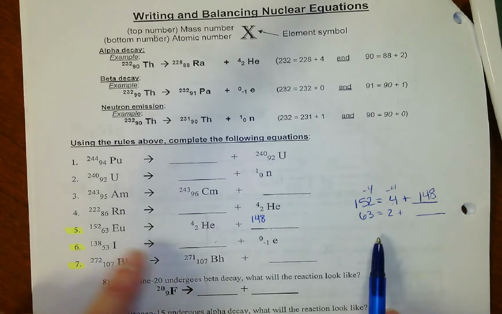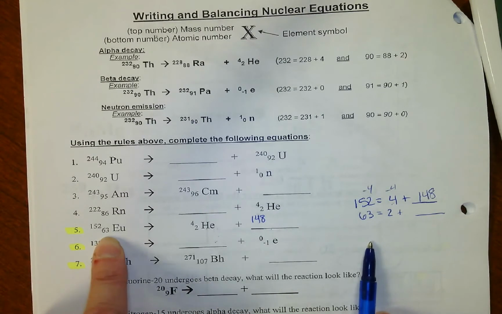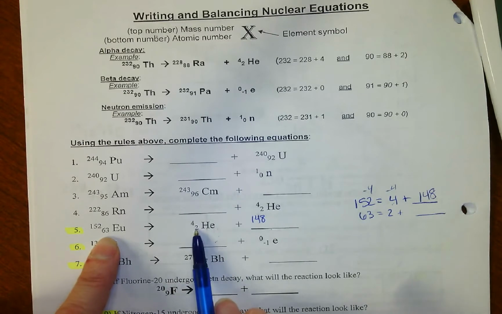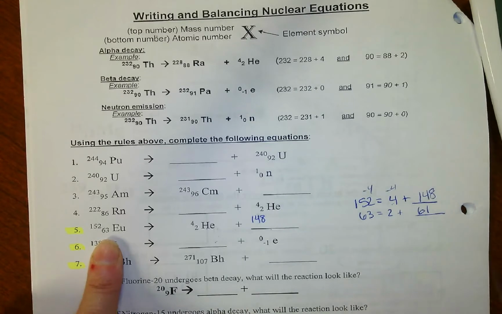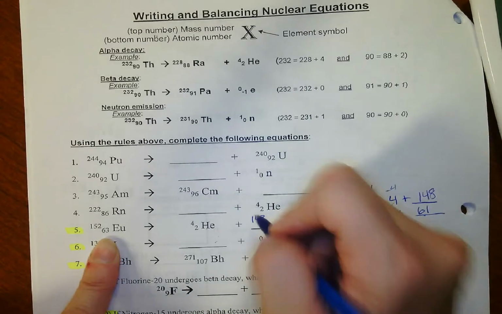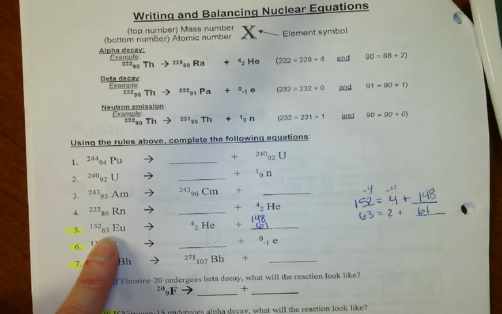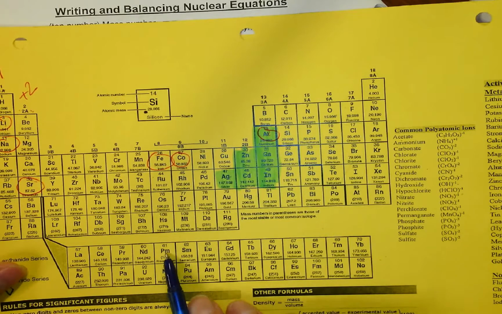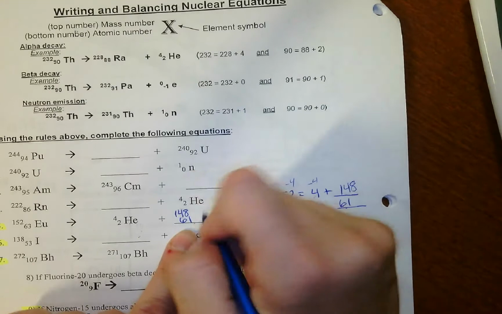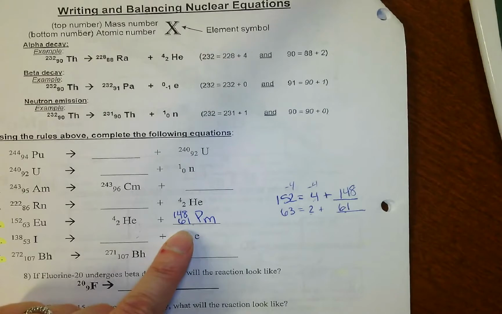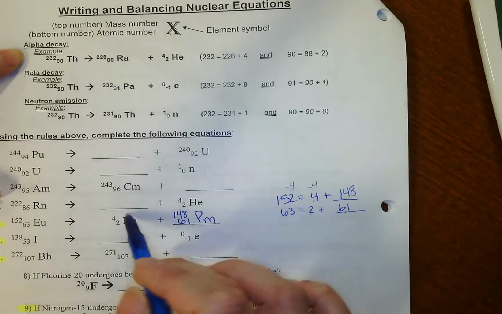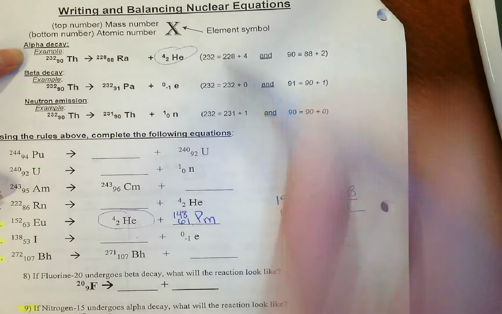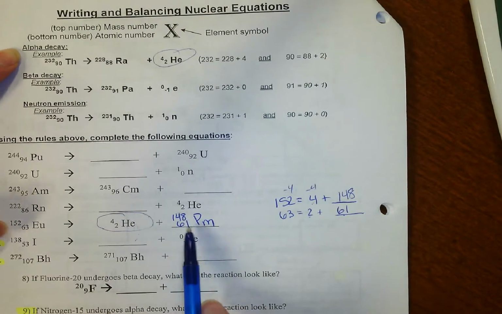Then on the bottom I have 63, and it's going to react in fission to break apart into something 2 big, plus what else? That one would have to be 61 big, because 2 plus 61 equals 63. So we go like that. And then we need to figure out what element is 61. We've got that right here. 61 is Pm, promethium. Big P, little m. And you'll notice up at the top, that's an example of alpha decay. You have an alpha particle right here, breaking off. So your mass comes down by 4, and your atomic number comes down by 2.